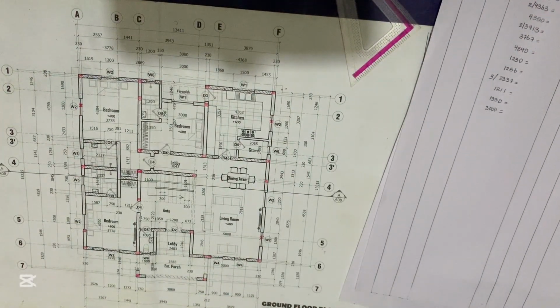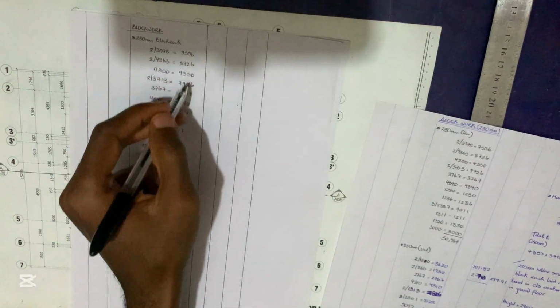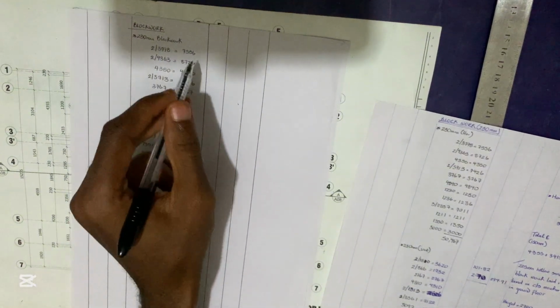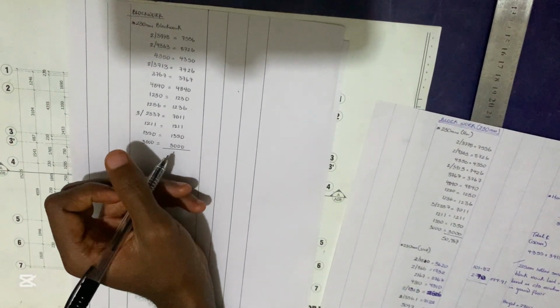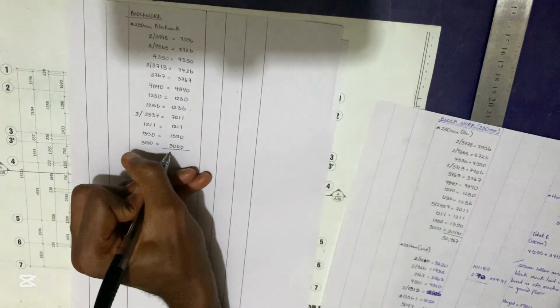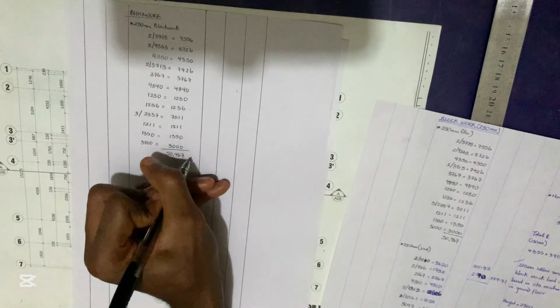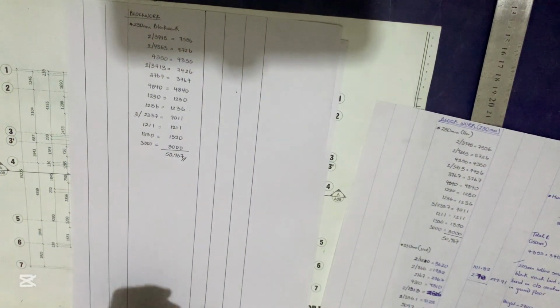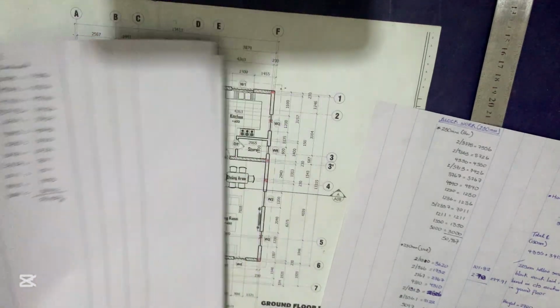So what we're going to be doing now is getting the total for all the horizontal blockworks. So after doing all the arithmetic, we added everything together and we got a total length of 50,467 meters. So this is the total length of our 230 mm horizontal blockwork inside this plan.